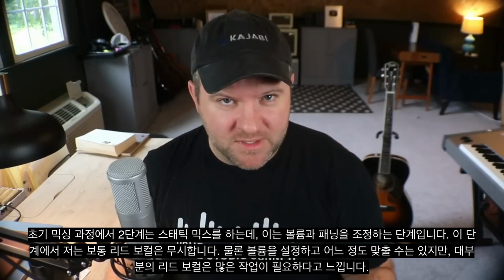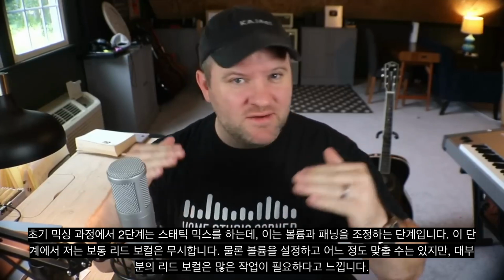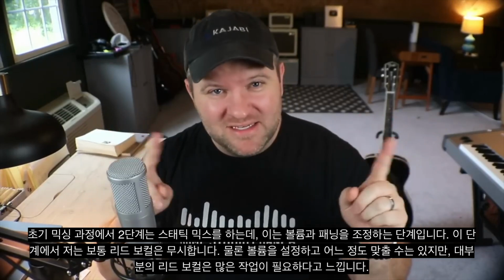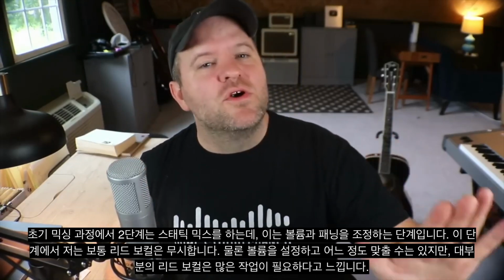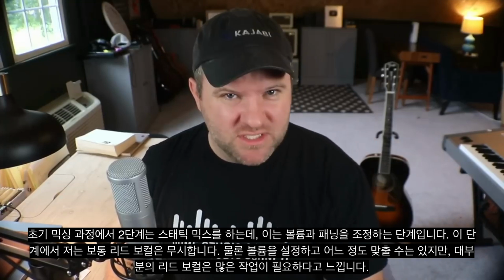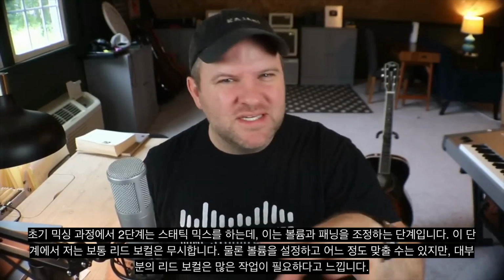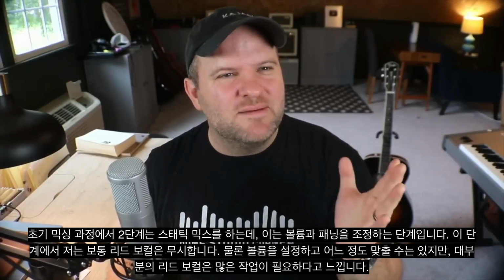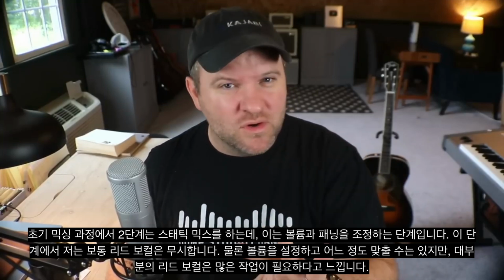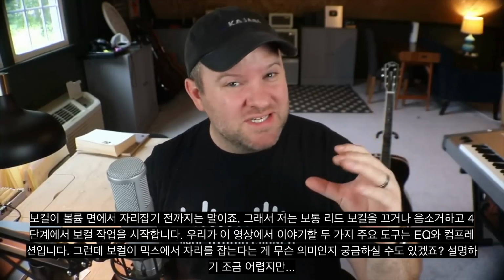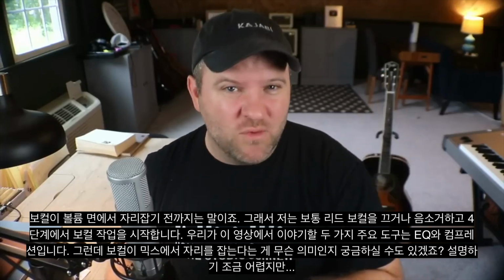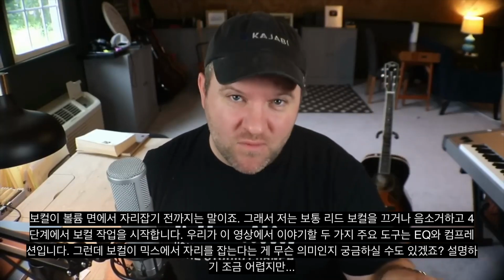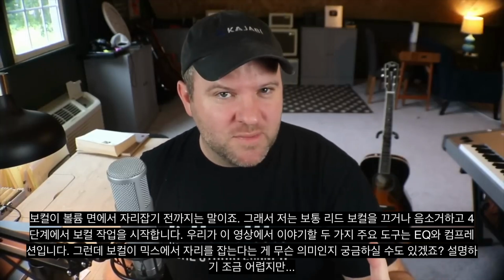Early in my mix process, step 2 is when I do the static mix, which is all about just balancing volumes and panning. But I typically ignore the lead vocal during this phase. You could set levels and get it somewhere close, but I find that most lead vocals need a lot of work before they're going to even come close to sitting where they need to sit volume-wise. So I typically just have the lead vocal off or muted until I get to step 4, where I'll start doing the stuff we're going to talk about in this video.